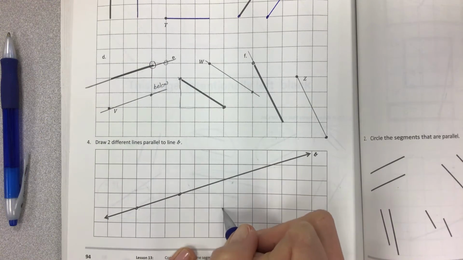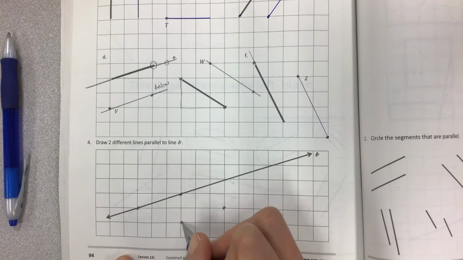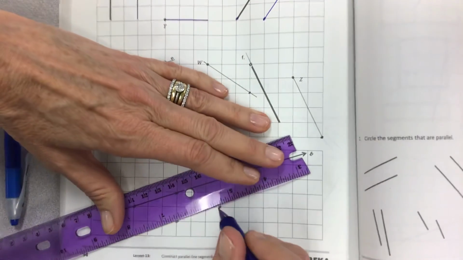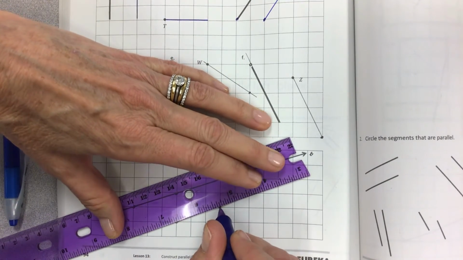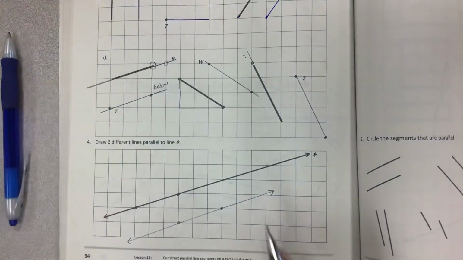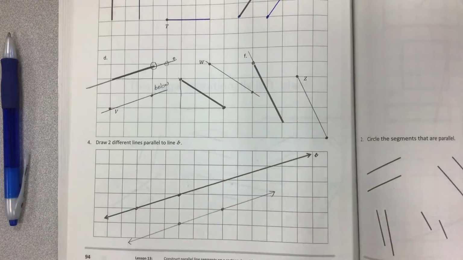Let's just go 1, 2 down and go down 1 and over 3. 1, 2, 3. Now I have 2 points, and I can have a line parallel below. But I can also do the same thing above, so I don't just have to go one way.